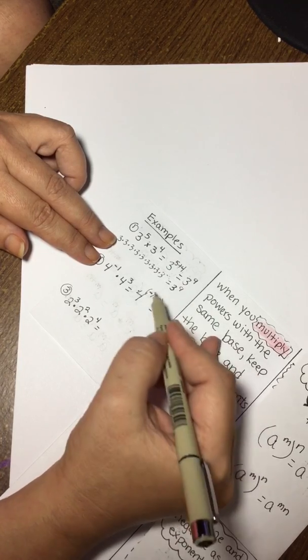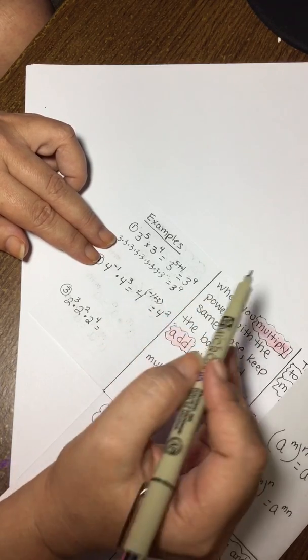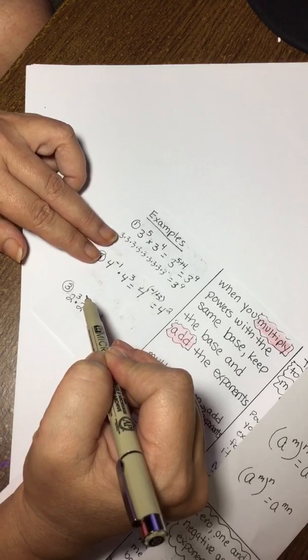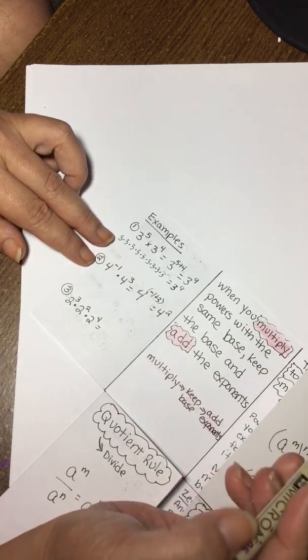3 minus 1 is 2, so -1 plus 3 is 2. Or think to yourself, you're starting in the negative at -1, and then you move to the right 3 places, you'd end up at +2.